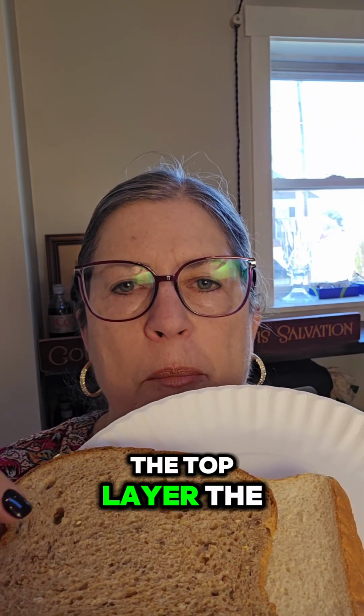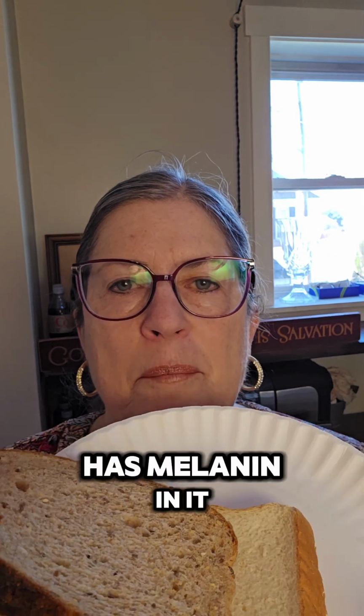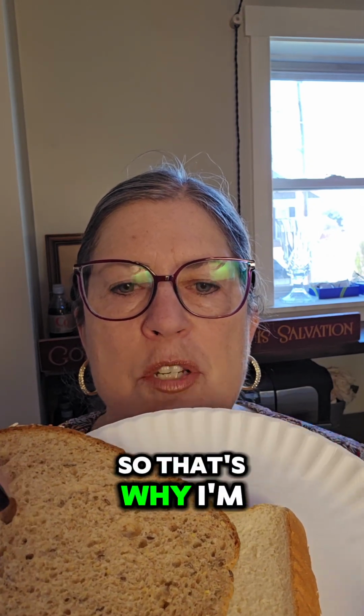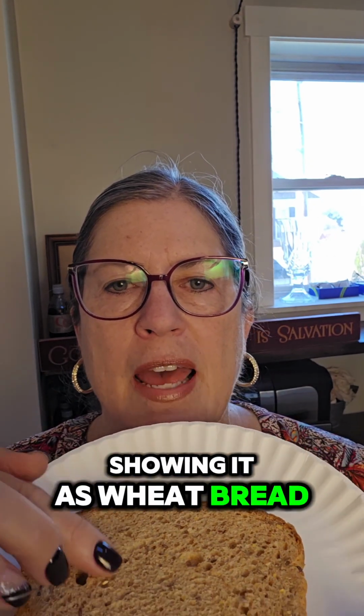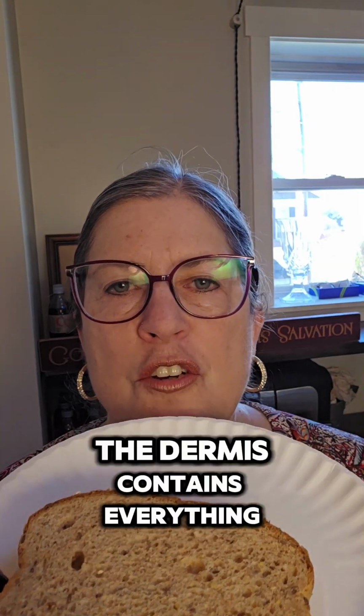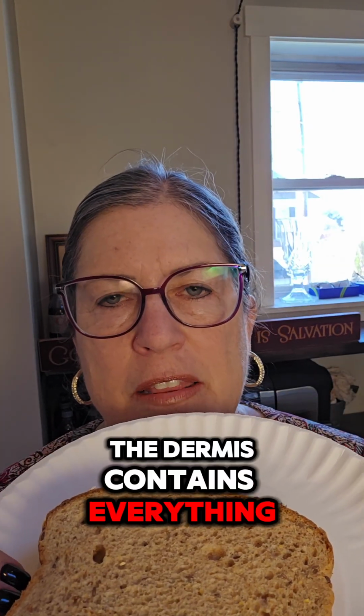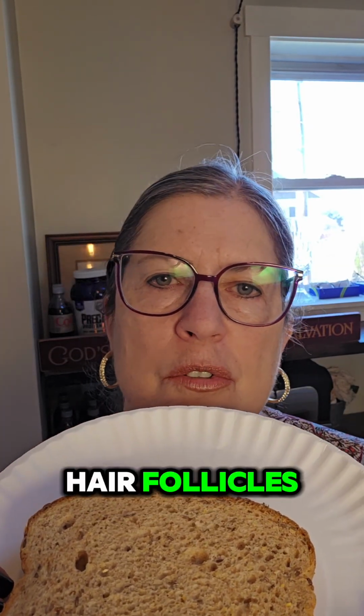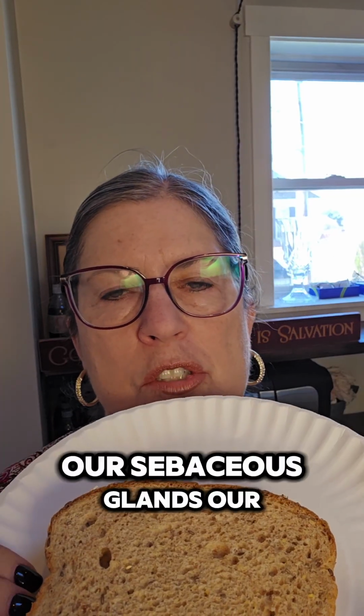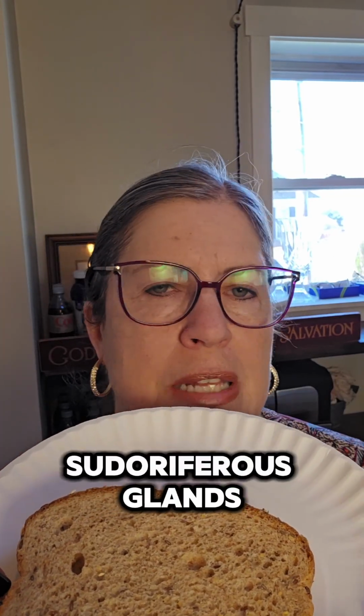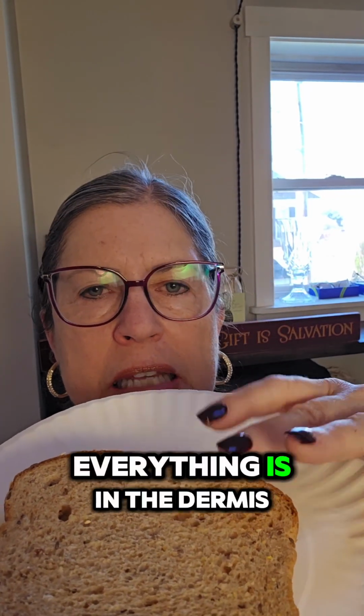The top layer, the papillary layer, has melanin in it. So that's why I'm showing it as wheat bread. That has the melanin in it. The dermis contains everything. The dermis has our hair follicles, our erector pili muscles, our sebaceous glands, our sudoriferous glands. Everything is in the dermis. This is called the true skin.